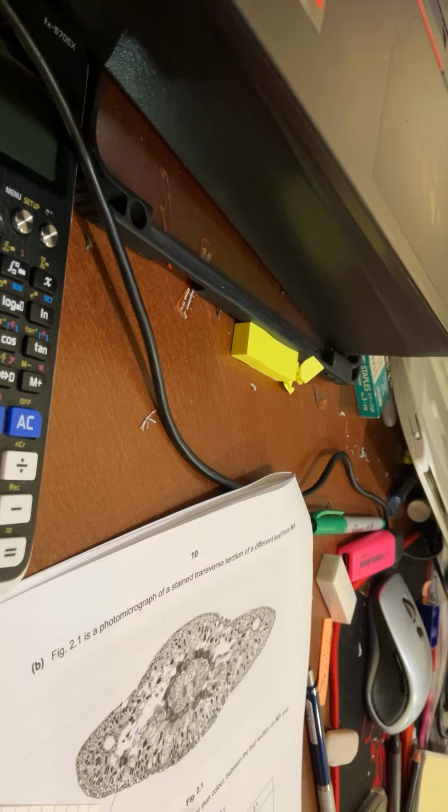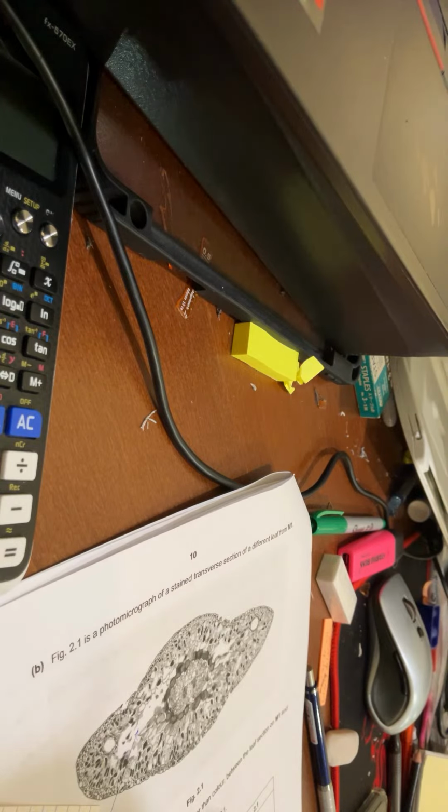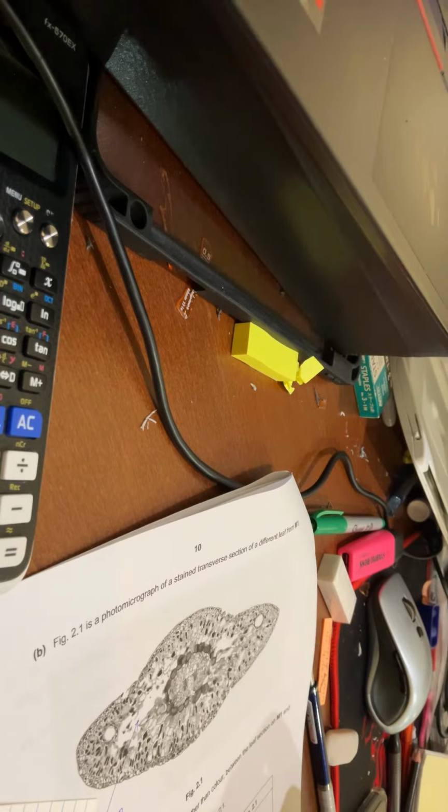So it says upper epidermis and lower epidermis. I'm going to say it's below the upper epidermis and above the lower epidermis. Because I don't really understand putting upper epidermis and lower epidermis. If I was the examiner, I would mark myself wrong.